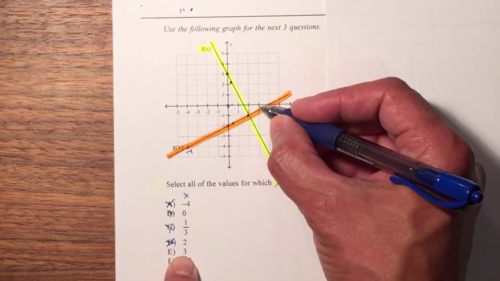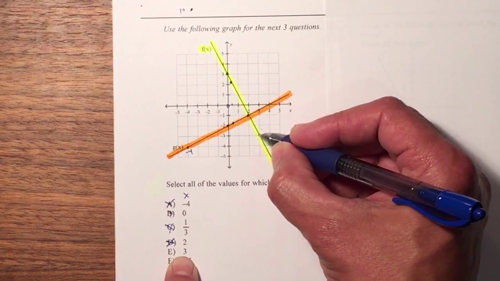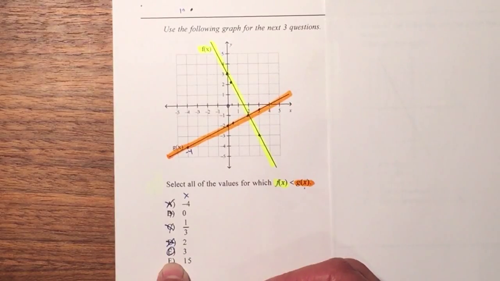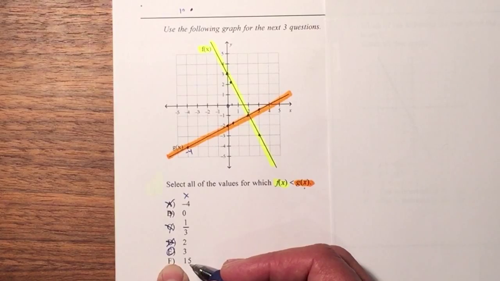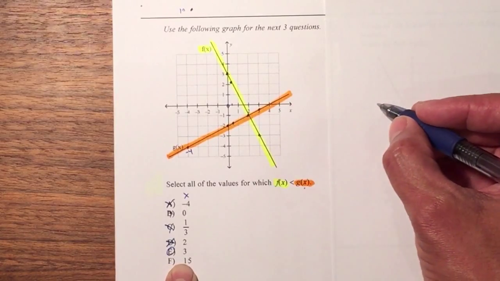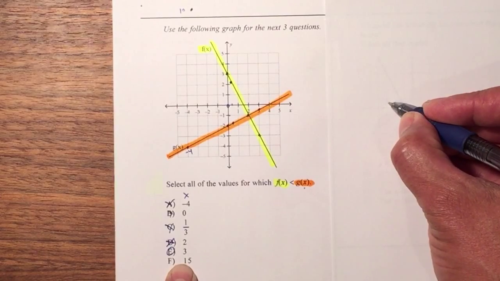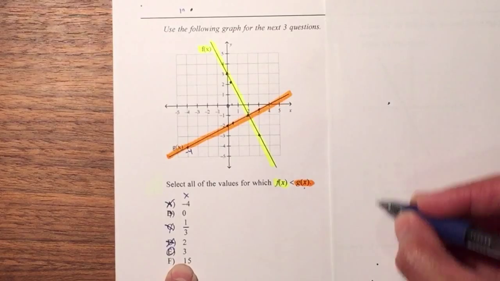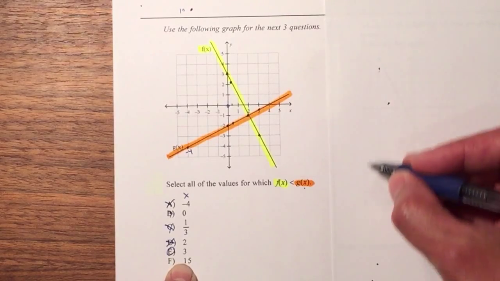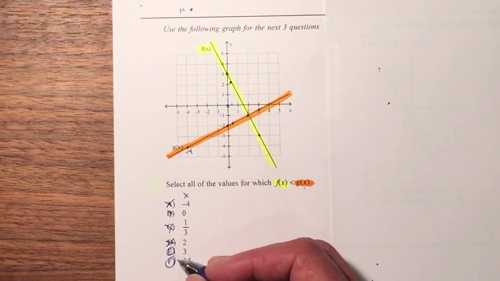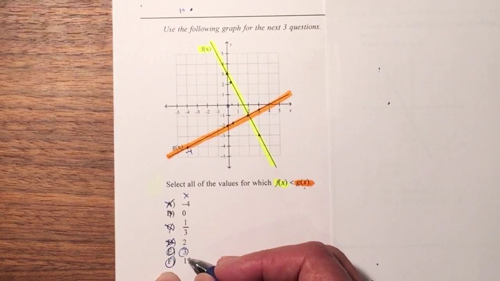At 3 is when f of x starts to get smaller than g of x. So that is an answer. And for 15, even though it's off the graph, let's say it's right over here, f of x will be way down here, even lower, and g of x will be over here. So is f of x smaller than g of x? Yes. So therefore your answers are D, E, and F.